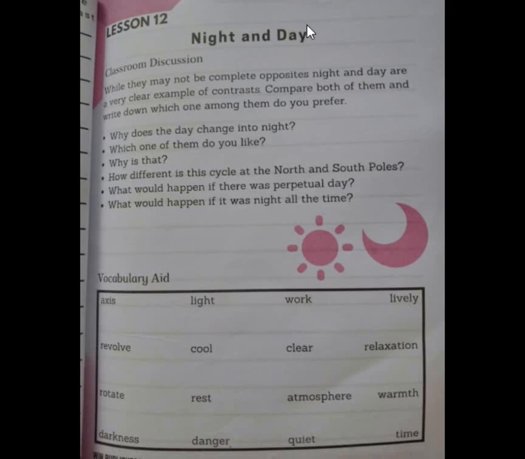It's all about night and day. Dear students, first of all, I am going to discuss with you the compare and contrast of night and day. This series from lesson number 11 to lesson number 20 will be the series of compare and contrast. First, I am going to solve vocabulary 8 for you by using different sentences and synonyms of the meanings, and at the end we are going to solve the suggested questions.